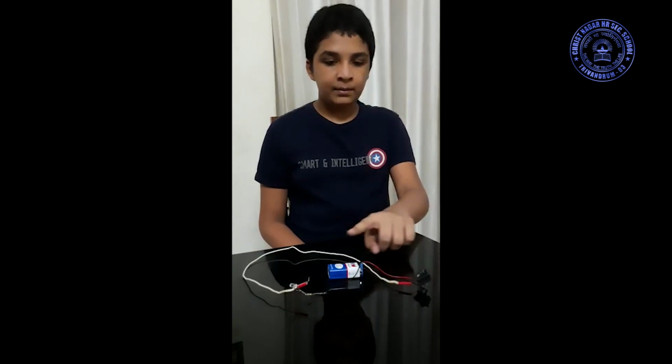My experiment is a simple circuit. A circuit is a path through which the electricity can flow. This is a simple circuit consisting of three components: switch, battery and bulb.